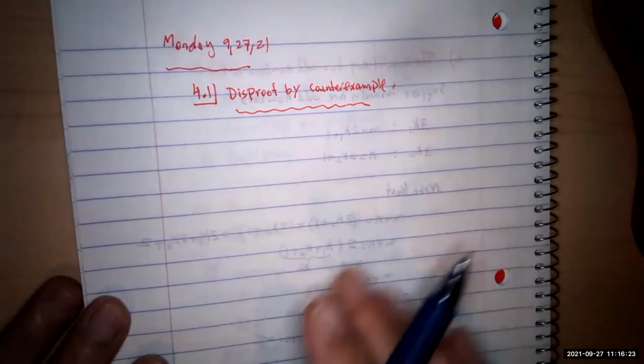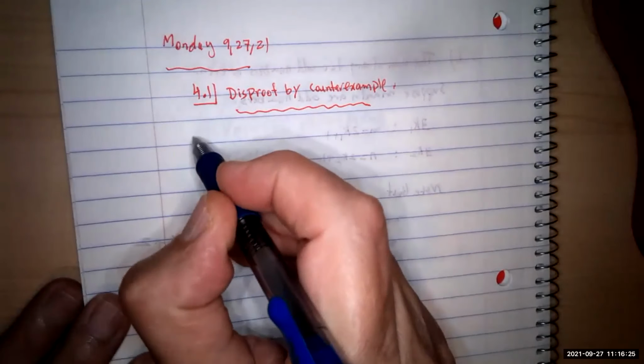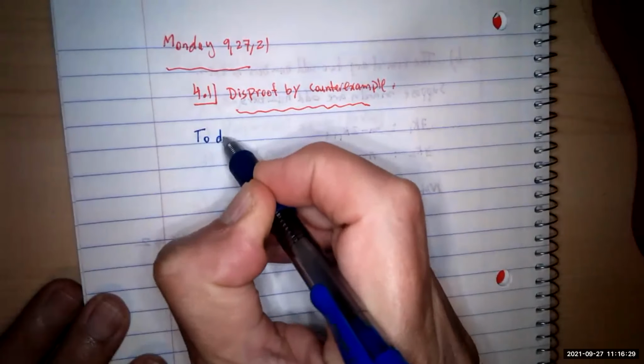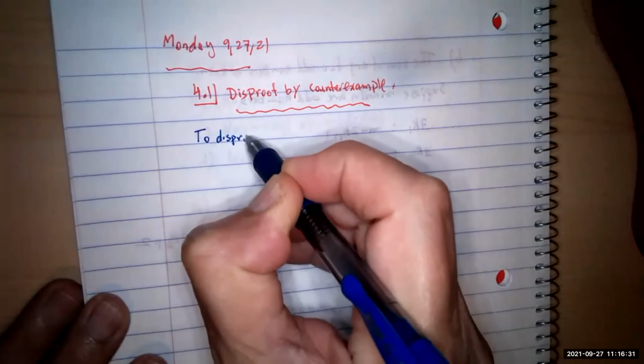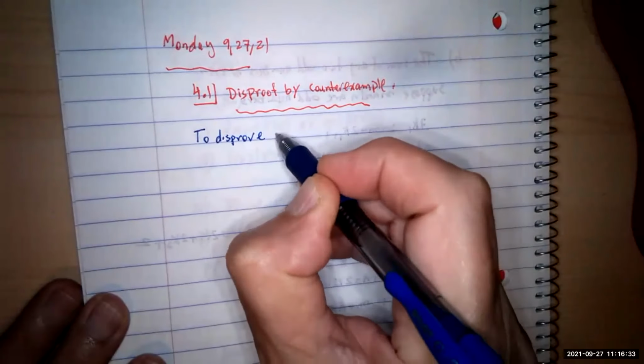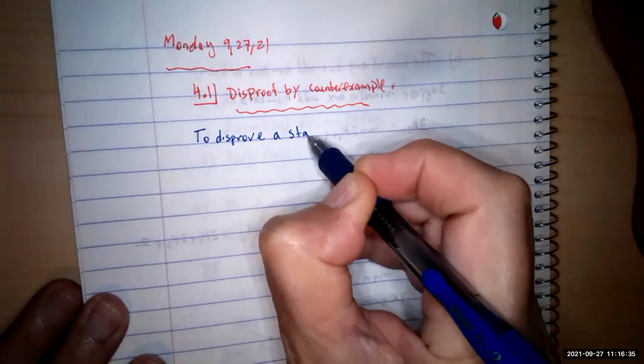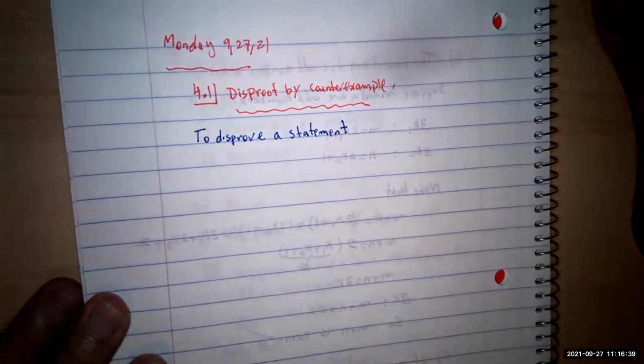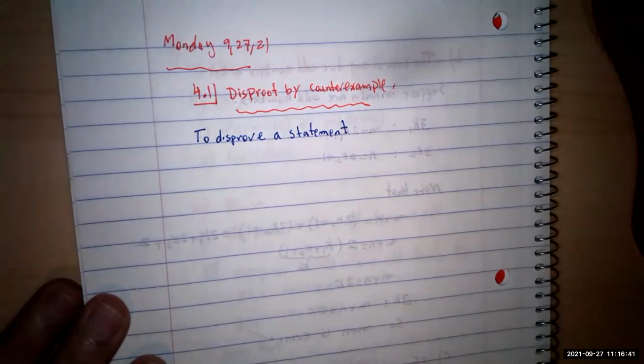Remember, we talked about the theorem that you are going to prove. Suppose you want to disprove the statement of a theorem. You know that the statement would be a conditional implication.